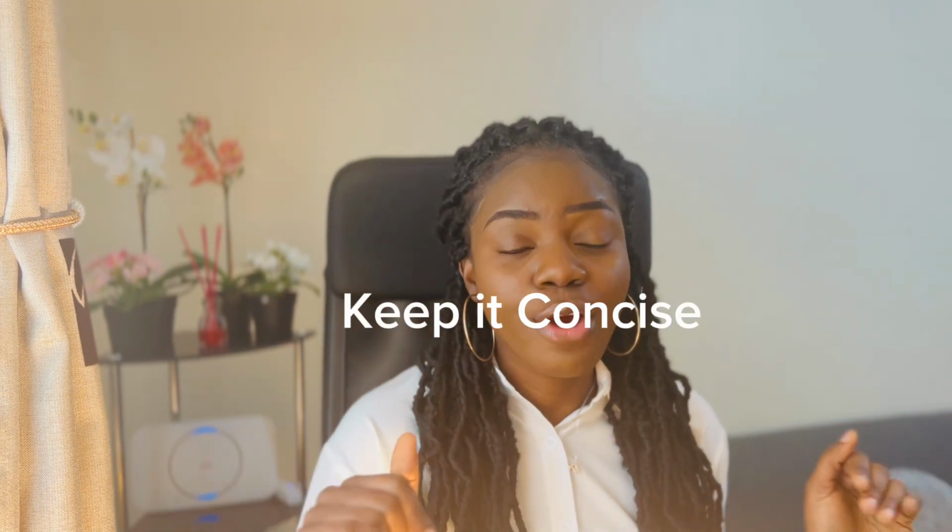How long should your CV be? The next point is keep it concise. For people who do not have 10 to 15 years of working experience, your CV should be about two pages thereabouts. Two pages is enough to communicate all of your experiences, your skills, and your qualifications. Because the thing about HR these days is they don't want to read a lot. Let your CV be very concise and short. You can condense everything, and at a glance they can see all that you've accomplished.